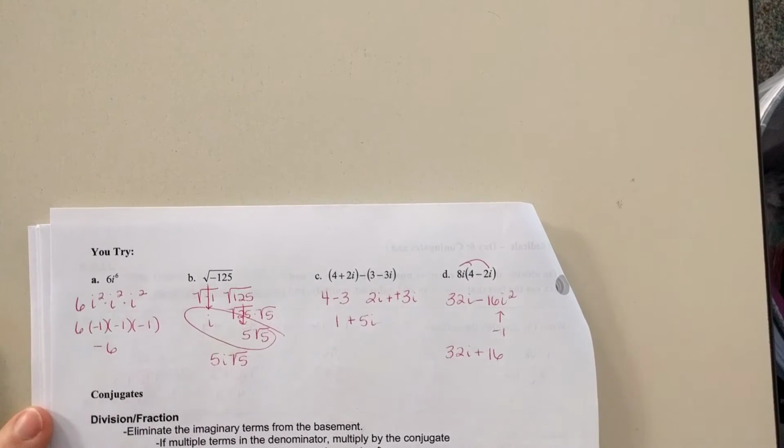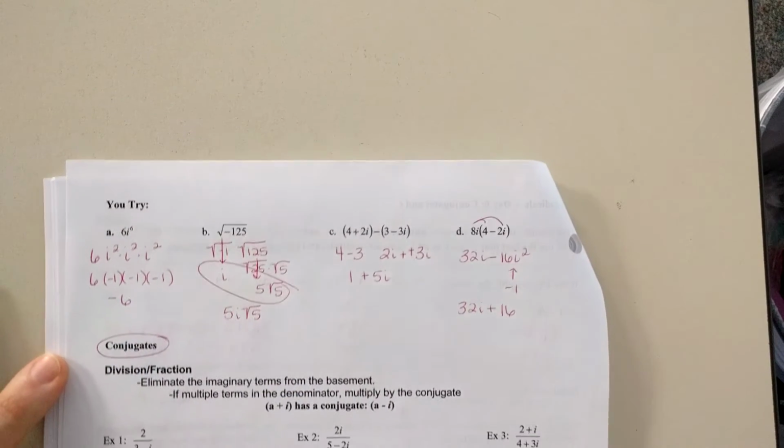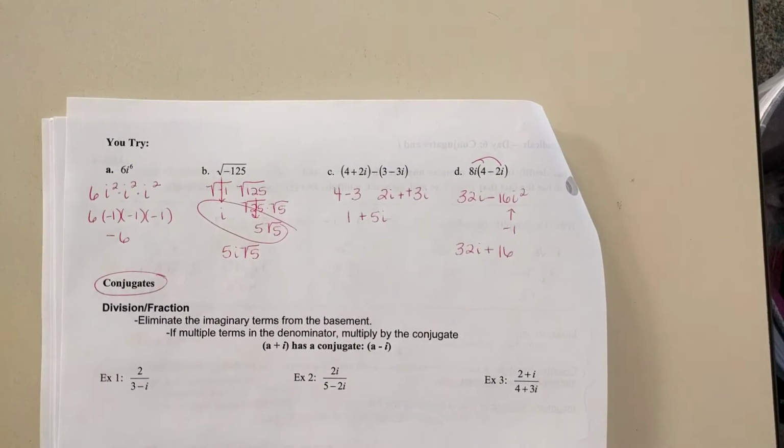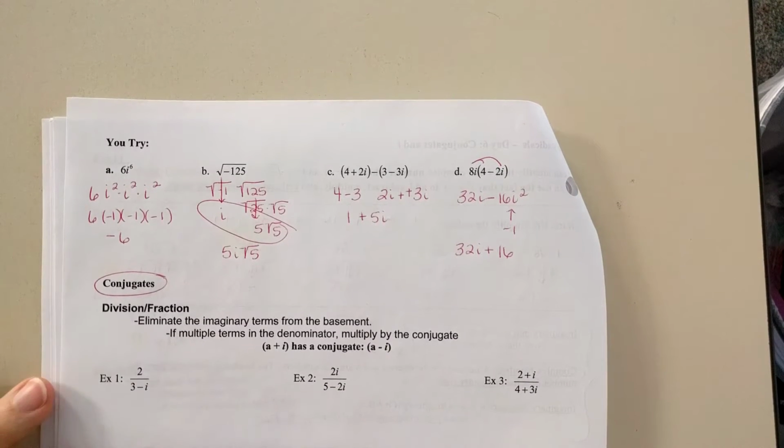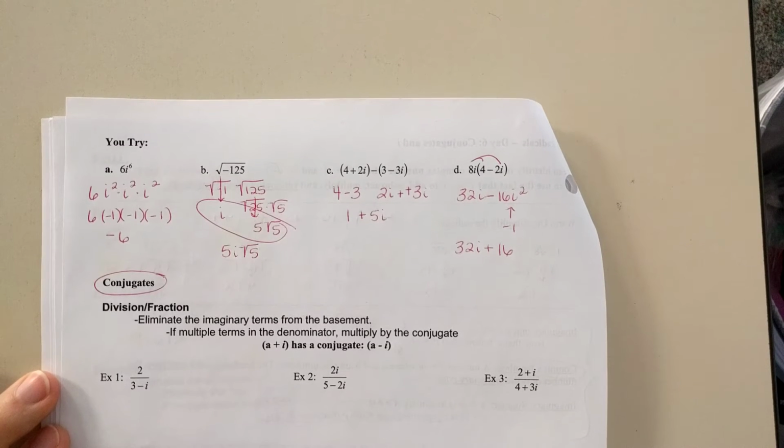All right, taking it a step further, conjugates. Conjugates with i work exactly like conjugates with the radicals do. So this is exactly like Tuesday's notes, except instead of having square roots, we have i's. You're going to multiply the denominator by its conjugate, and because you do it to the denominator, you're also going to do it to the numerator, and it's going to make those i's drop out.